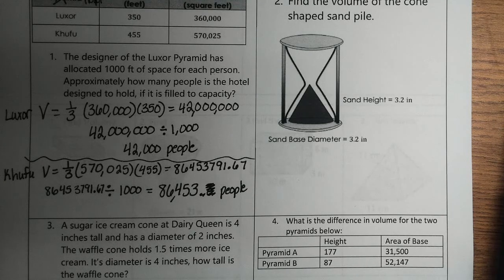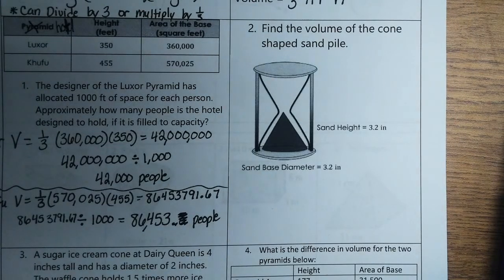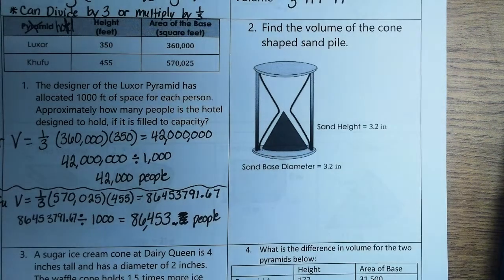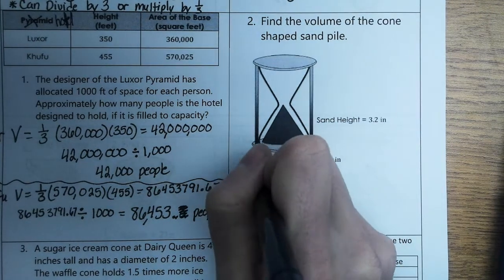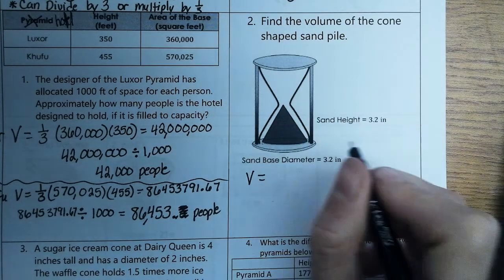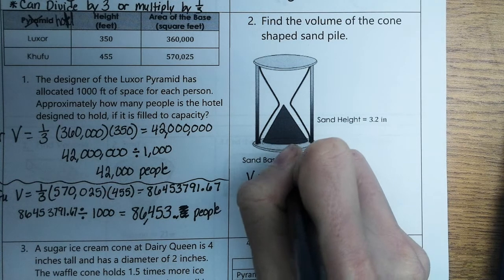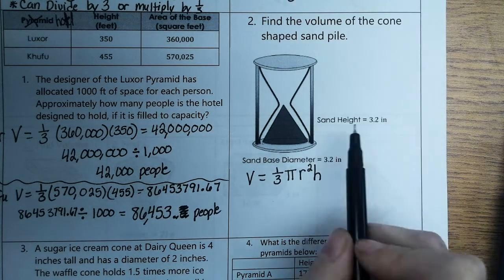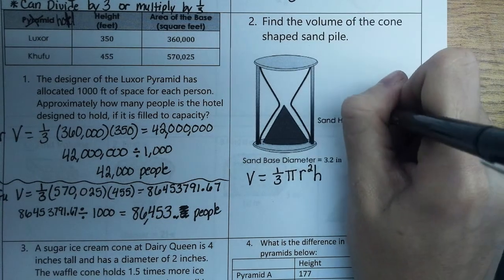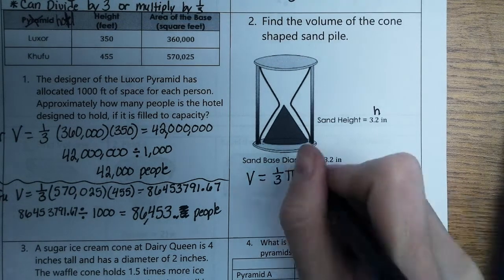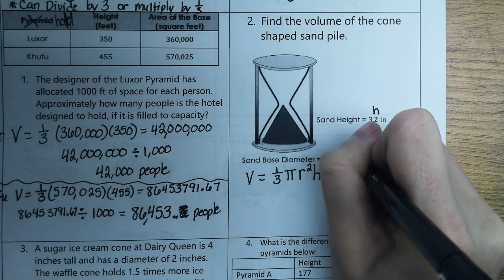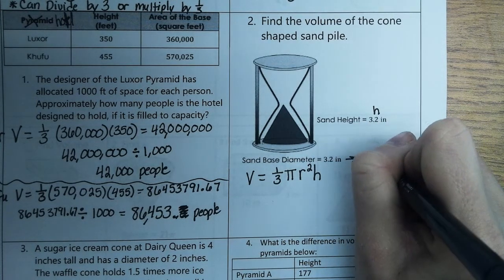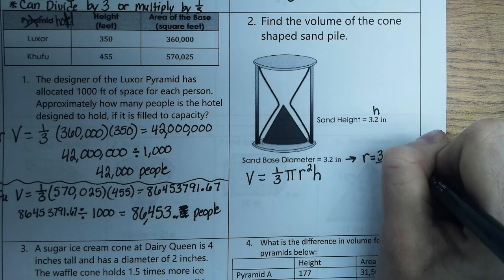Okay, moving on. Number 2, find the volume of the cone-shaped sand pile. So we have this sand pile right here that we're going to find the volume of. Our formula is volume equals 1 over 3 pi r squared h. The height is 3.4, so that's h. The diameter is 3.2, so that means the radius is 3.2 over 2, which is 1.6.